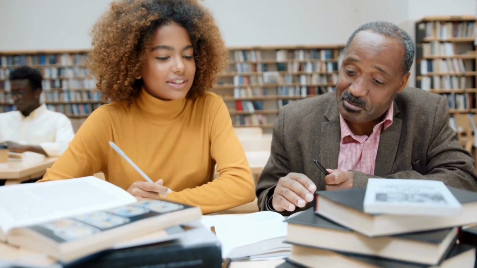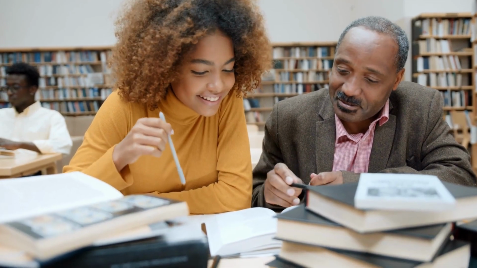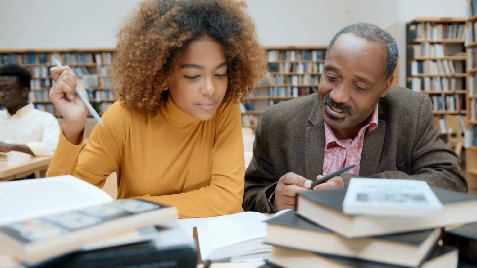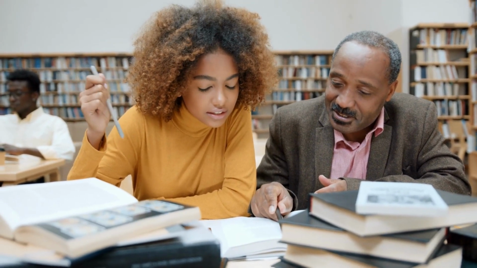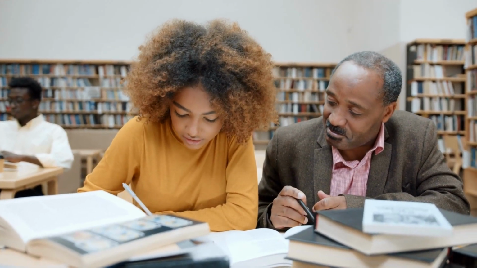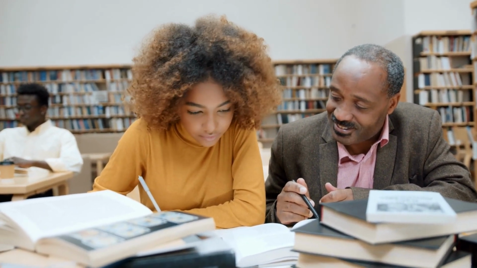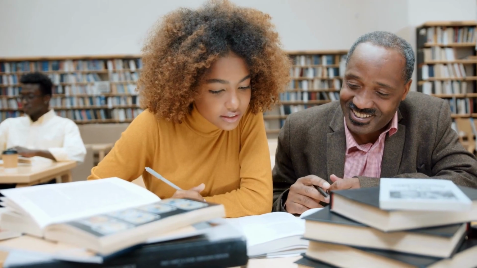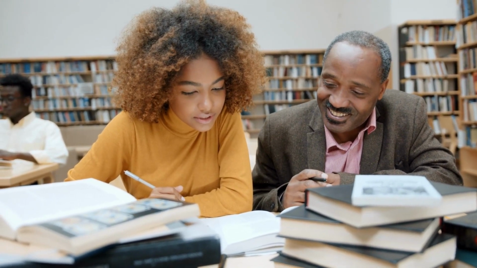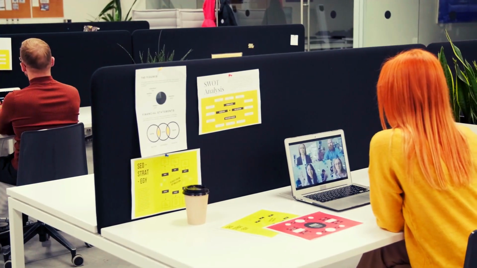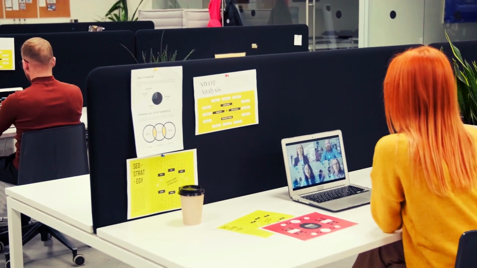Step 12. Stay updated and adapt. The environment of affiliate marketing is always changing. Keep abreast of market developments, algorithm updates, and new advertising strategies. Be prepared to modify your tactics as necessary.